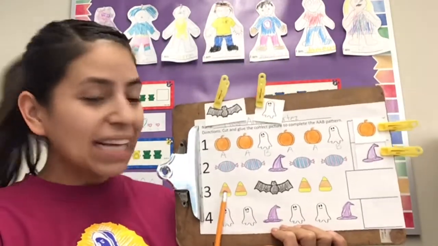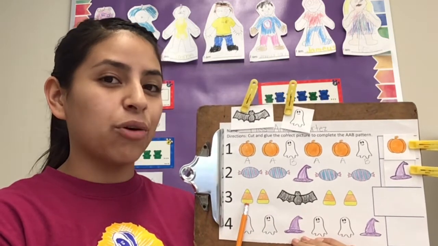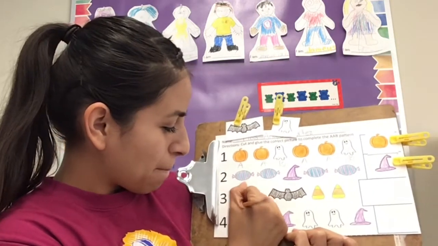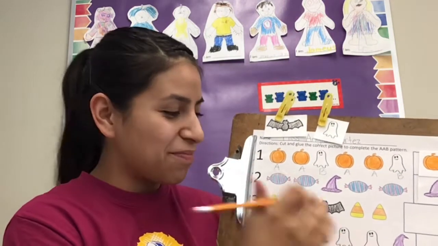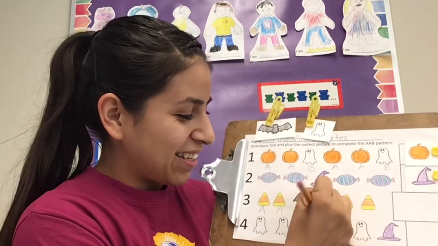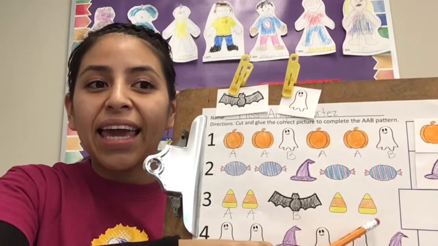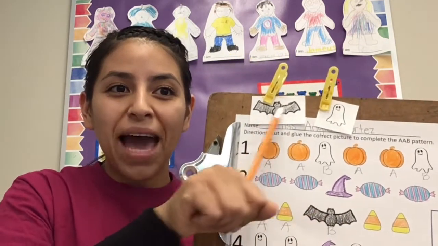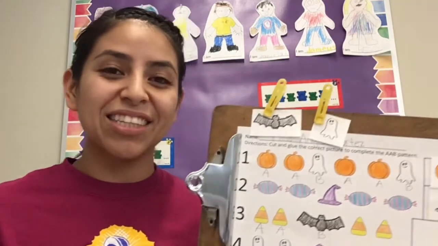Next, we have candy corns and bats. We see candy corns is our A or our B? Our A, right? So I'm going to write A. And we have another A because it's the AAB pattern, which means, I just said it, B comes next. So I see AAB, AAB, right? And what's our B? The bat or the ghost? The bat, correct? Yeah, the bat goes next.